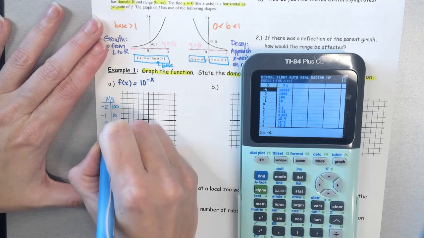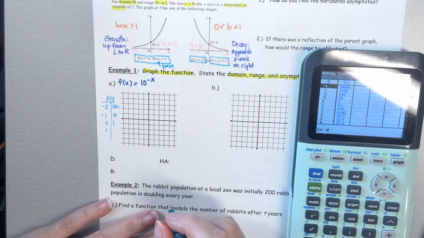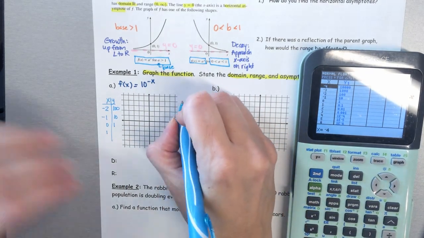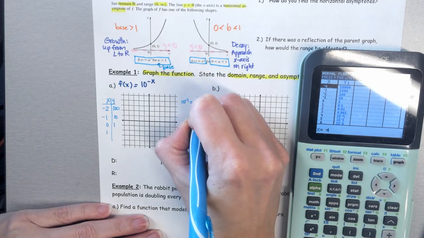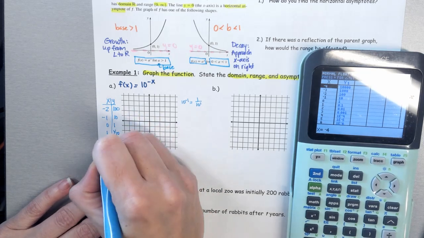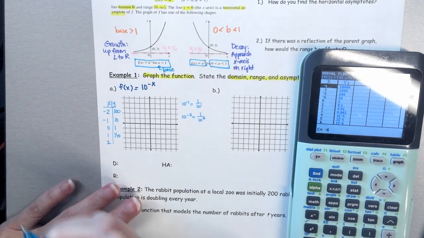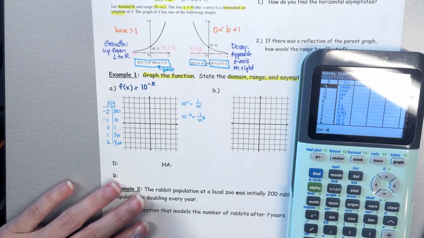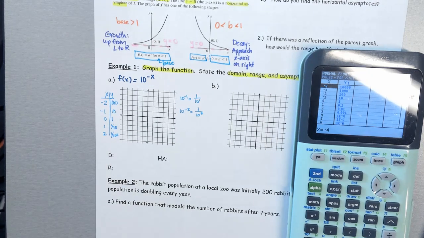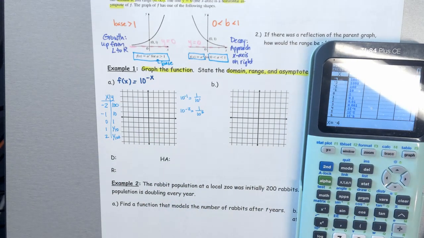At 0, you have 1. Okay, now at 1, I want you to think about this. If you are doing 10 to the negative 1, do you guys remember that 10 to the negative 1 is the same thing as 1 over 10 to the first? So that 0.1 is 1/10. When you plug in 2, if you have 10 to the negative 2, it's 1 over 10 squared. 10 squared is 100. Okay, so I want you to understand that because that is going to lead into something else we're going to study this chapter. So it's important to remember those things.